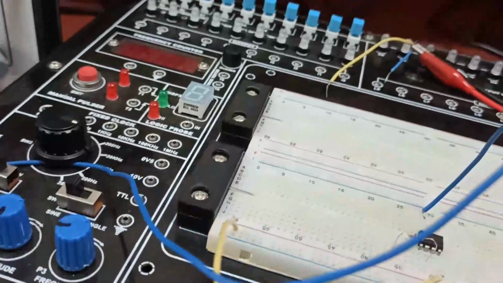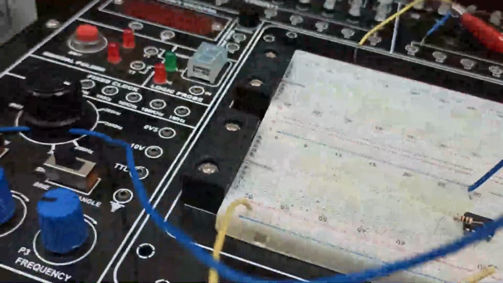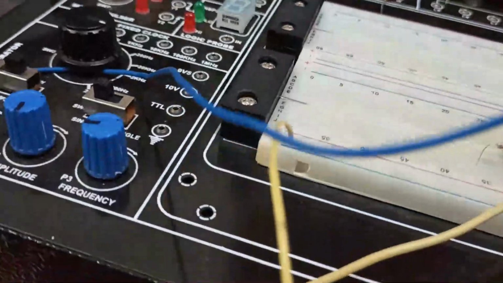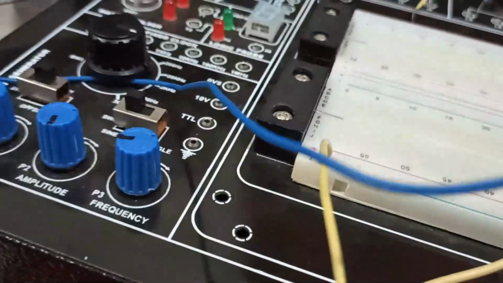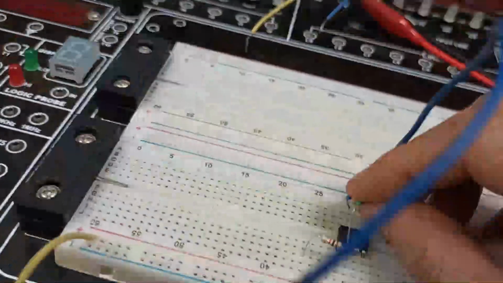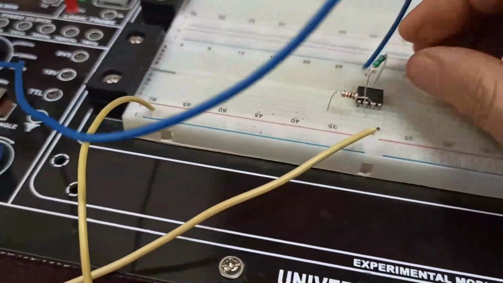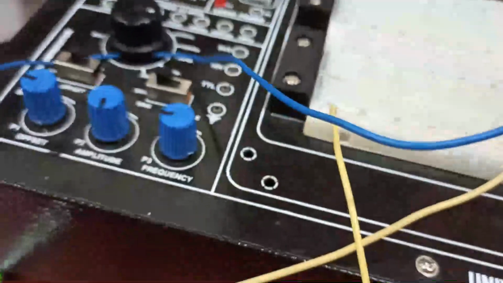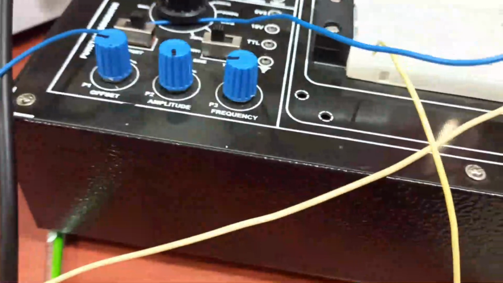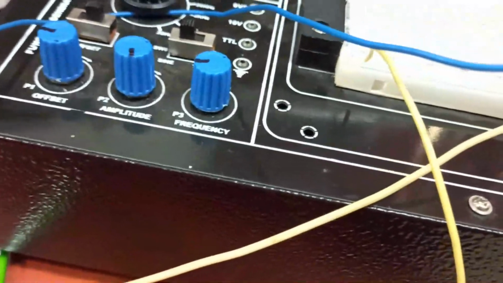Now I have connected a pin, okay, and then I have to connect a 3.9K from pin number 2 to 6. I will connect it from pin number 2 to 4, 5, 6. This is pin number 6. This is how I am connecting the resistor from pin number 2 to 6. Okay, so I have already connected the power supply, and then I have connected the feedback resistor.